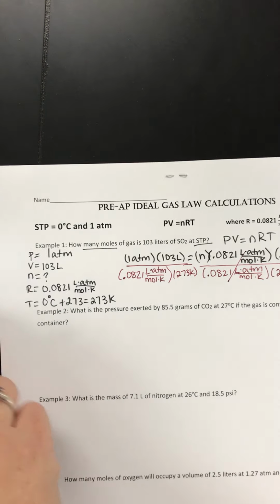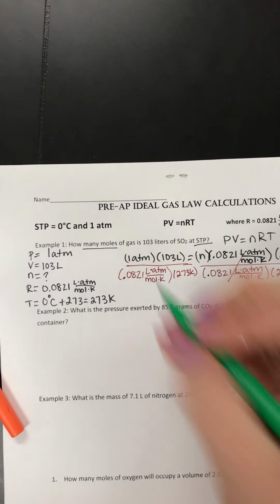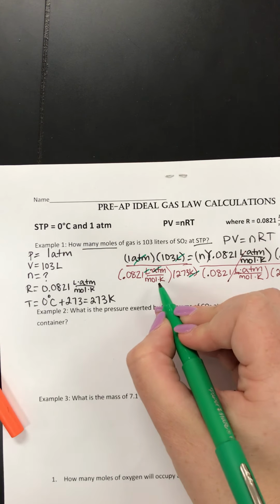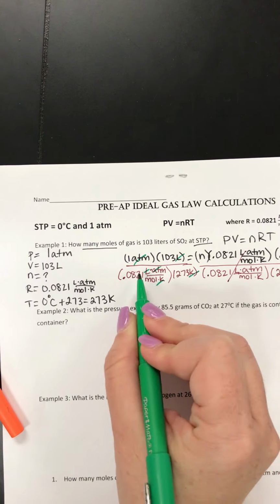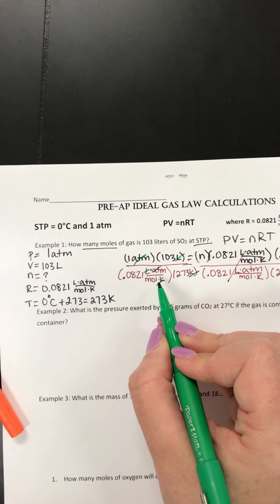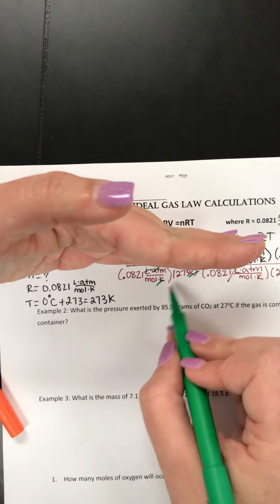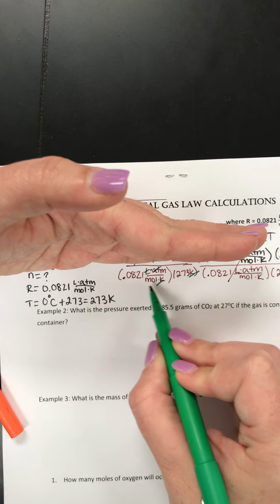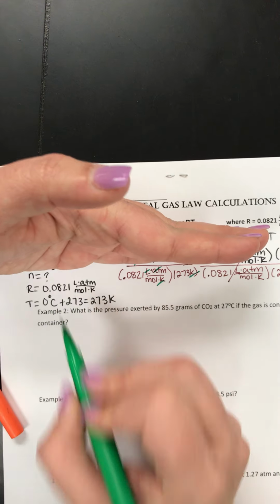All right, so let's look at some units. So here I have atmospheres on top and atmospheres on bottom. I have liters on top and liters on bottom. I have Kelvin on top and Kelvin on bottom because of this fraction bar in my R unit. All right, so Kelvin's on top and Kelvin's on bottom. Even though they're both under the fraction, there's a little fraction here, and so it's top and bottom again. And I'm left with moles, which is a unit for N.